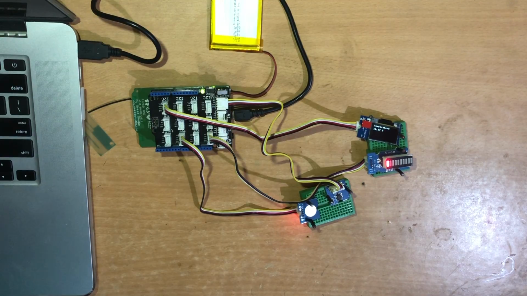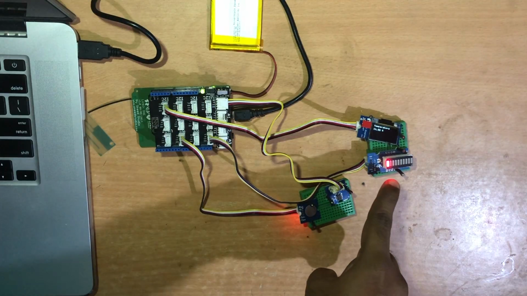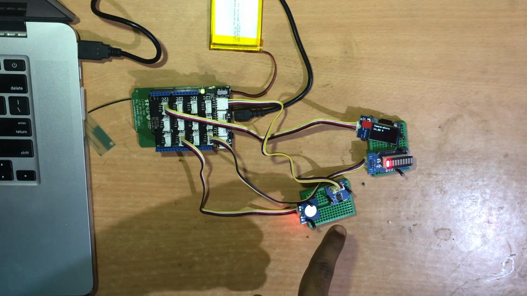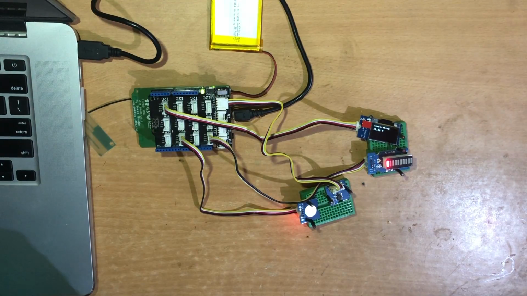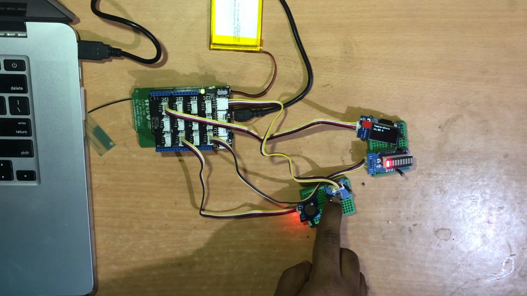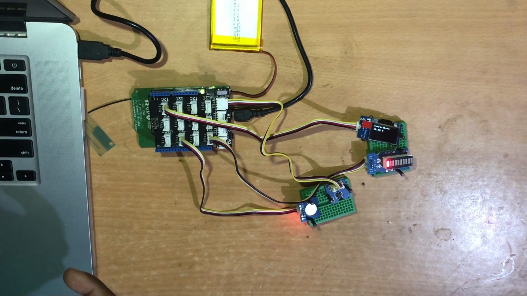As we see, we have a touch sensor, a temperature humidity sensor, an LED bar, and an OLED display. As you can see, the temperature reading is shown on the OLED display. And if I keep my hand on the temperature sensor, the temperature increases. So it is working perfectly fine. Now, as far as the touch sensor and the SMS functionality is concerned, let's see whether that will work or not.